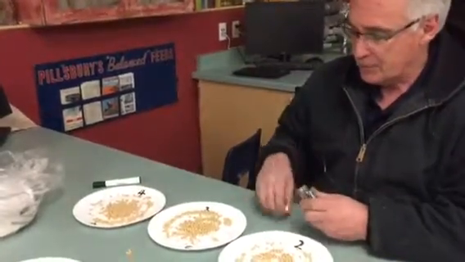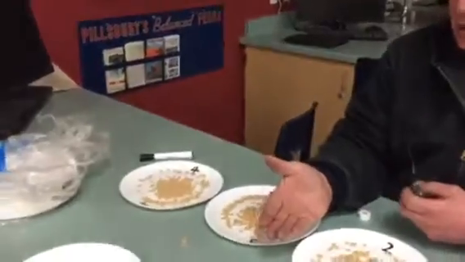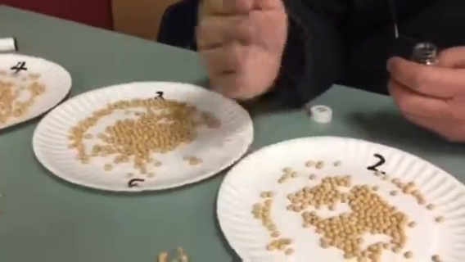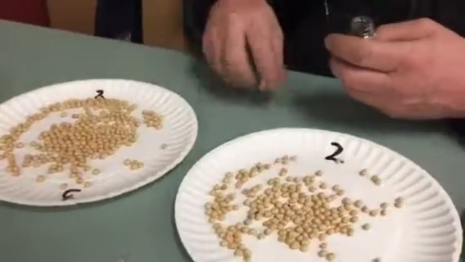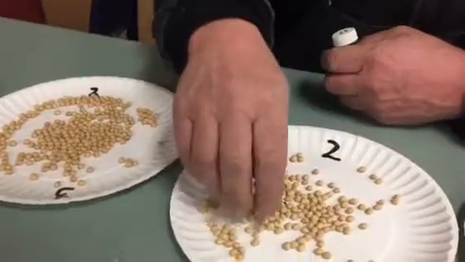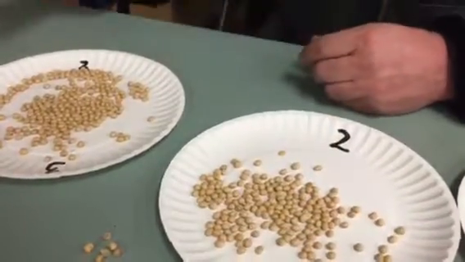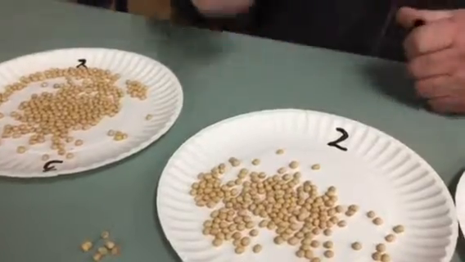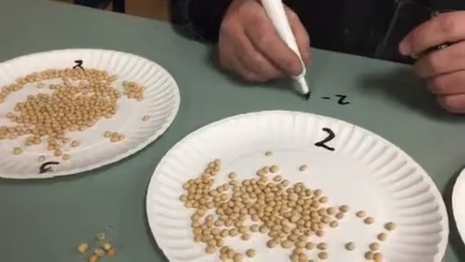So, very first thing I'm going to do is I'm going to get a couple of these. This is field bindweed. I'll just toss them in there. See if they can find them. And I'm going to probably add another handful of this, maybe. Probably put a little bit more, but probably not. I don't know. So, first thing I did is has field bindweed.